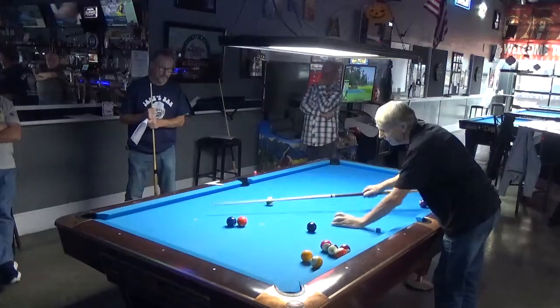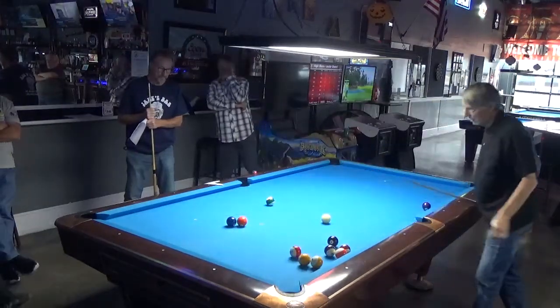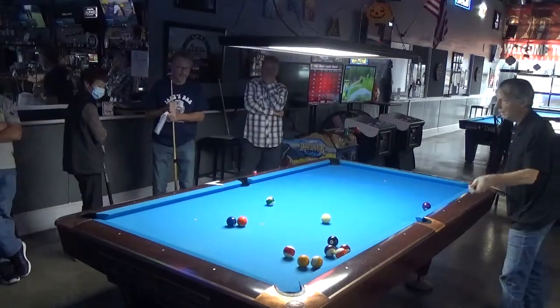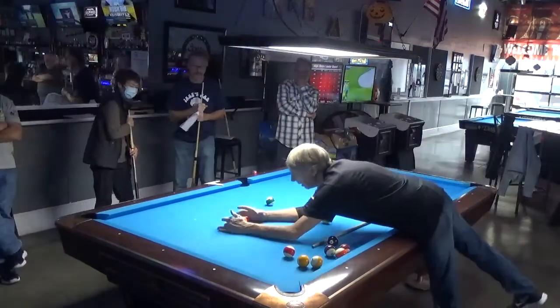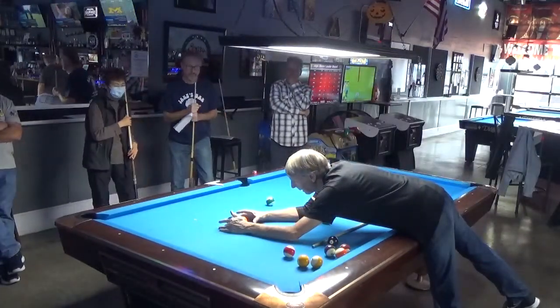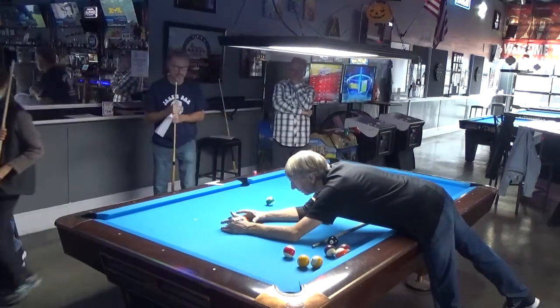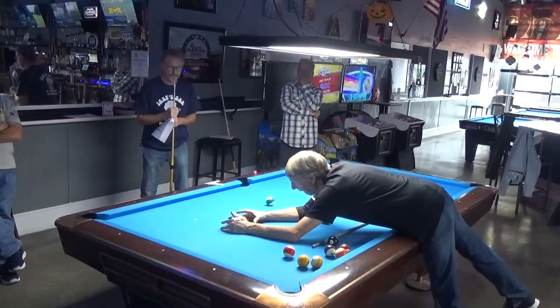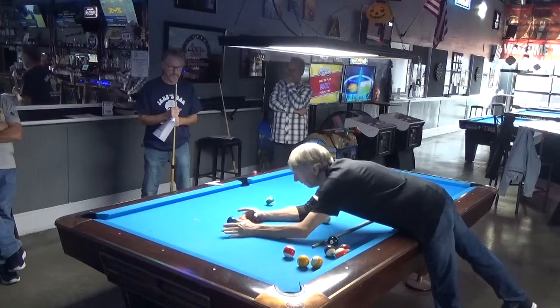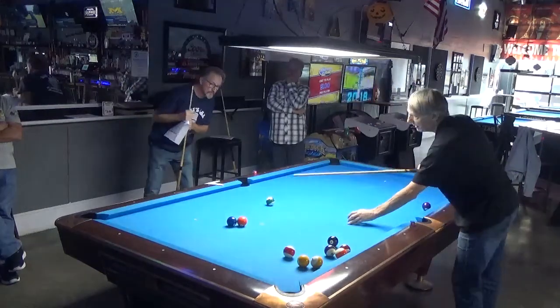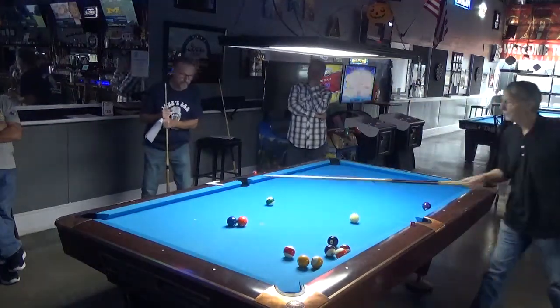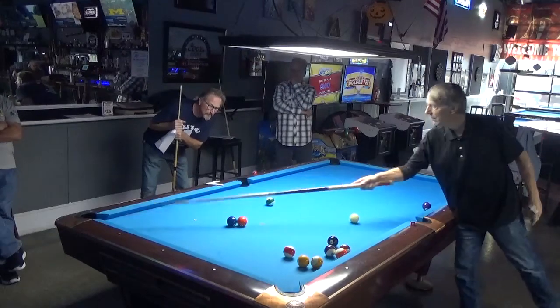Now you can see from this shot that the 5-2 are aimed a little bit left of the pocket. Let me change it just a little bit. There. Okay, that's perfect. And it's about a 1/16 of an inch. The 2 is aimed to this side of the pocket.